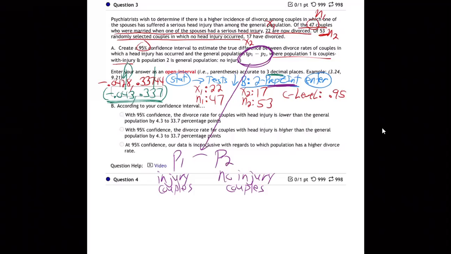And like they're telling us right here, it's the injury couples minus the no injury couples. That's what they tell me. I'm just taking the words right here. Population couples, injury. Yeah, I got it now. Good. I wasn't addressing you in particular, but I'm glad you're good there.